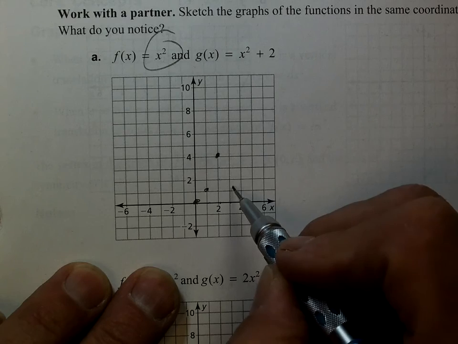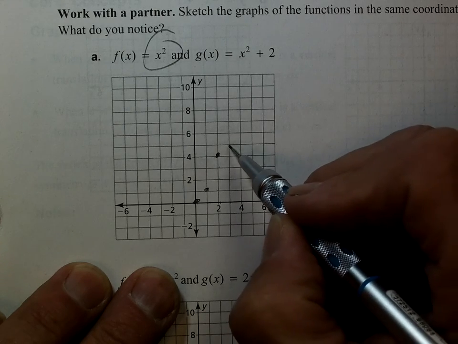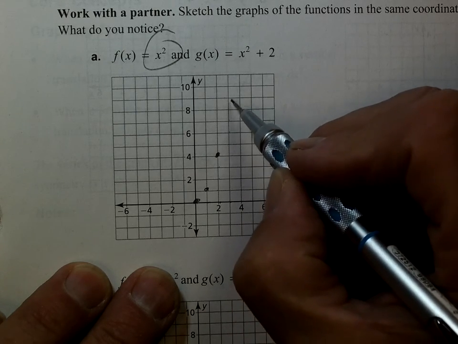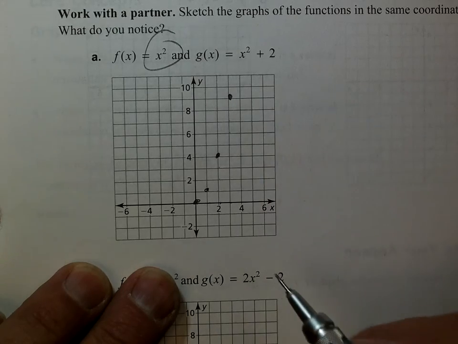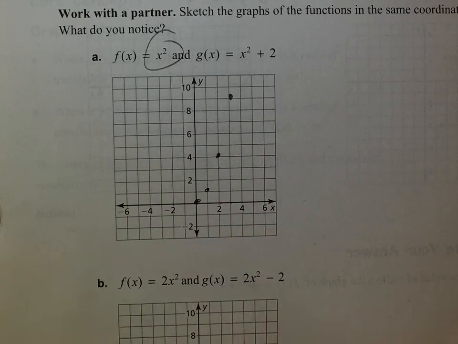I'm going to go up 1, 2, 3, 4, 5, 6, 7, 8, 9. Okay? So I'm just putting in the original function. And this is something everybody can do. Even if you say, I can't do math, Mr. Davis, sure you can. You can do 1 squared, 2 squared, and 3 squared, right?